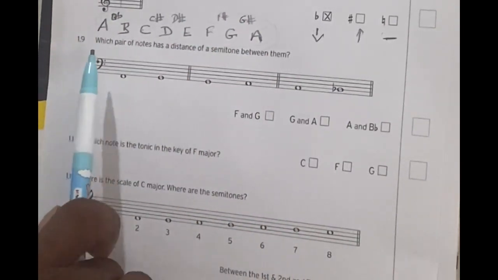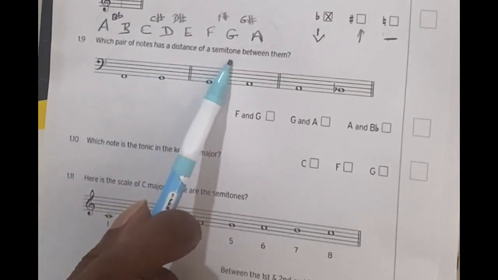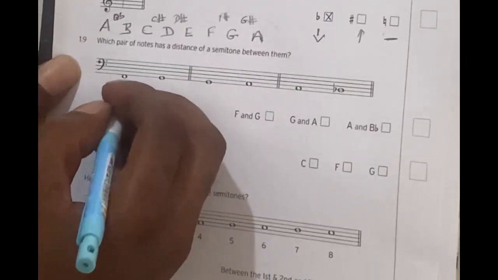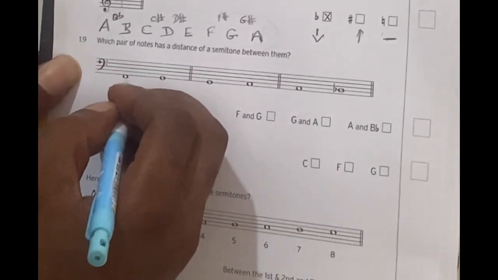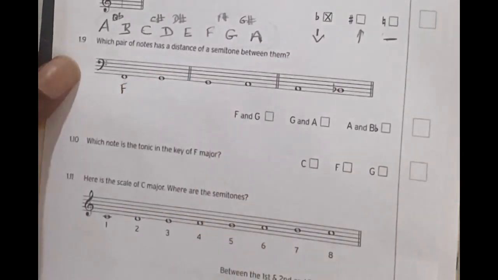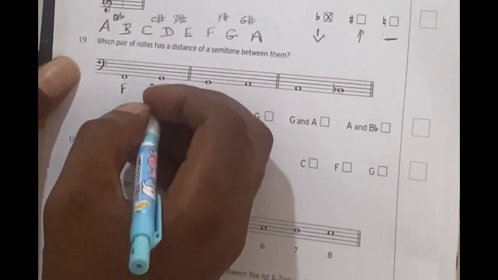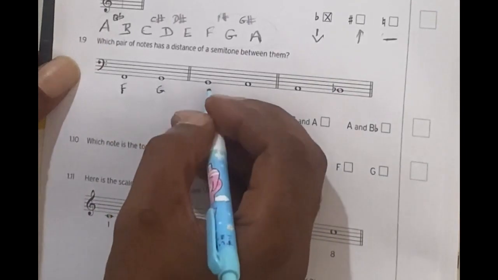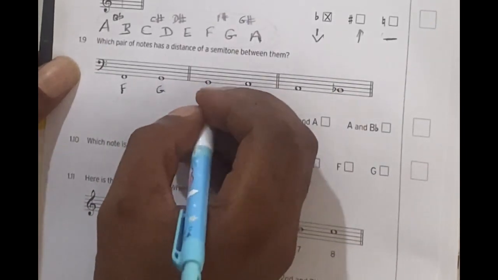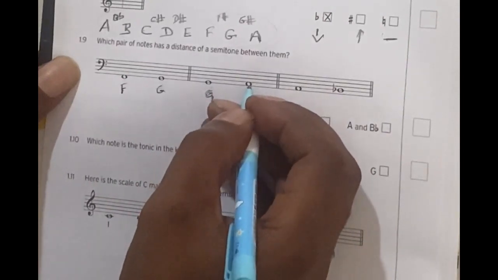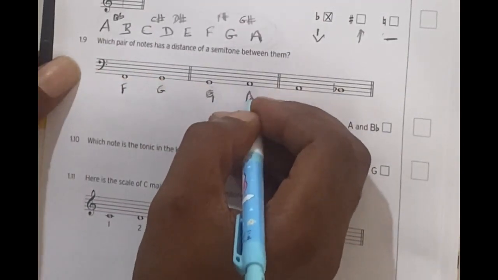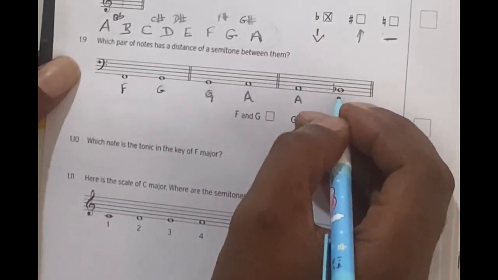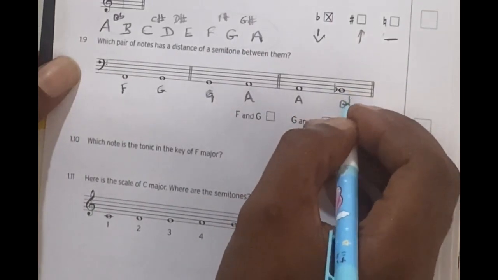So here it says which pair of notes has a distance of a semitone between them. So we have this note here, which is F. Don't be scared to write on your exam, I'm not going to hurt you, especially at grade 1. And this one is G. Let's do notes first. So this could be G as well. And the first space in bass is A. So this is also A. And one up from A, space to a line note, is going to be B. And this B has a flat in it.